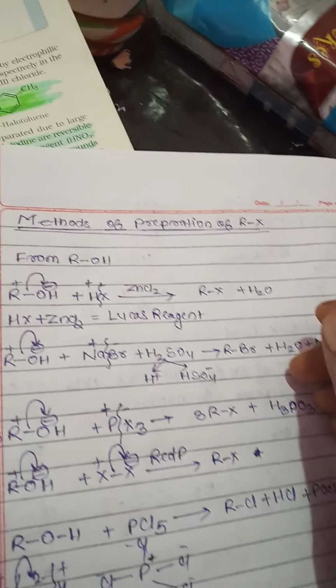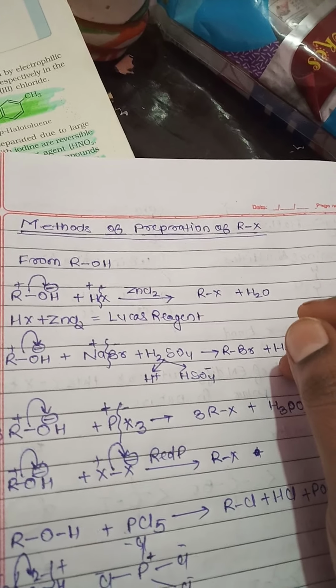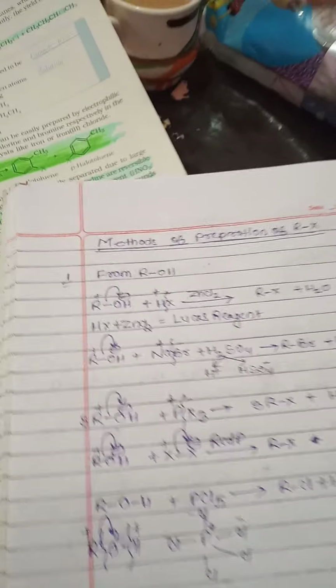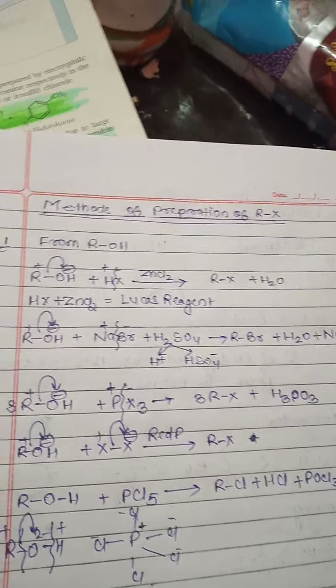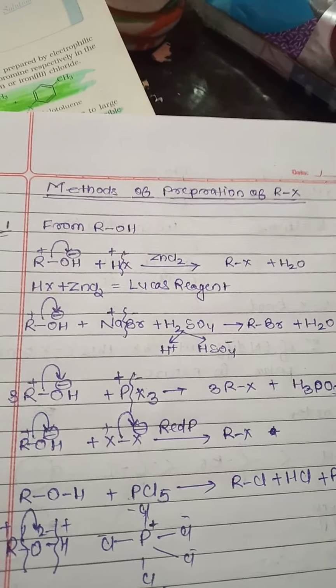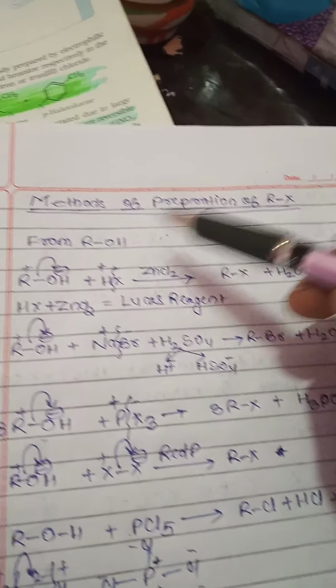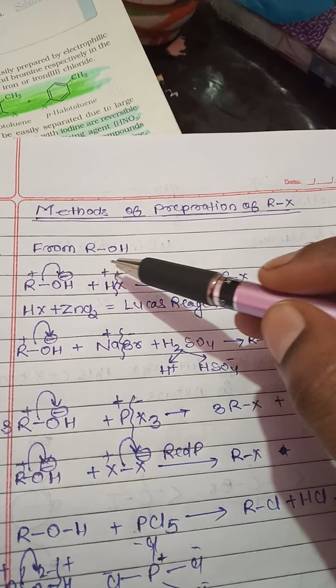Good morning, class. Today we are going to study the methods of preparation of RX. Guys, with the simplest method, I will try to teach you all these chemical reactions so that organic chemistry becomes easy for you all. Okay, from the first step, we are going to prepare RX.